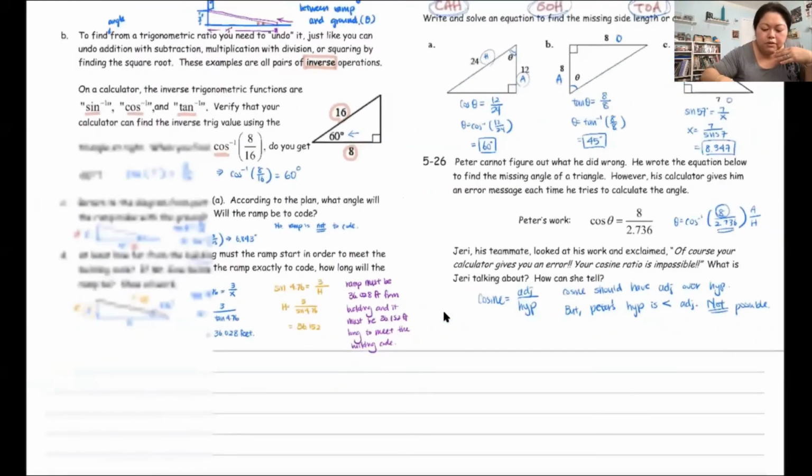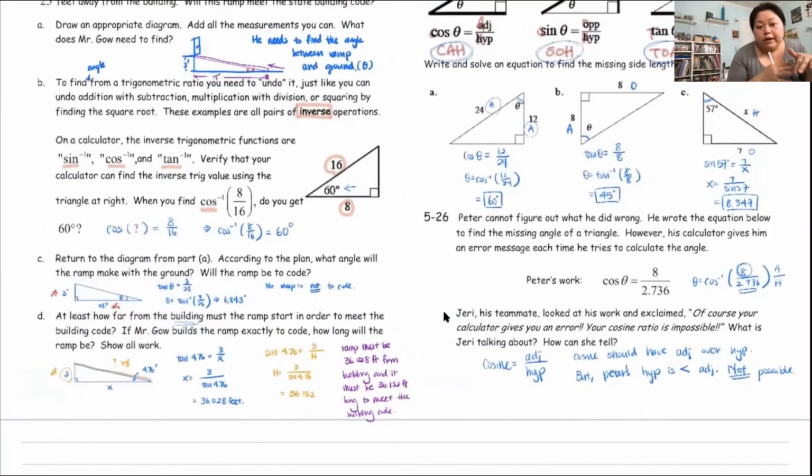So the most important thing is make sure you have your sides labeled correctly. Who is the hypotenuse first? That's the very first thing you want to label. Then based on the angle you're at, which one's the adjacent, which one's the opposite. Once you have that, SOHCAHTOA will really help you figure out which ratio to use. Okay, that's it for today.